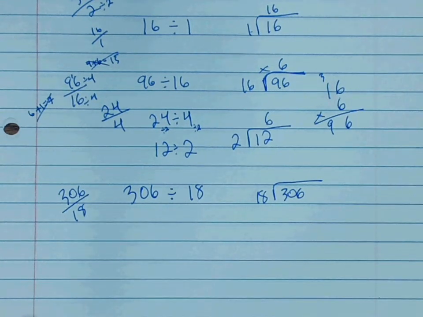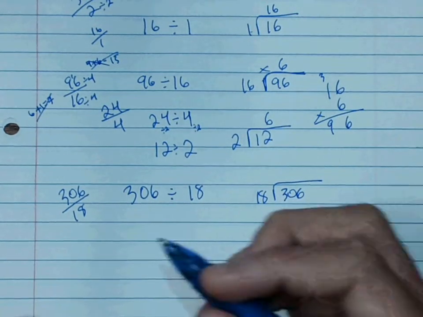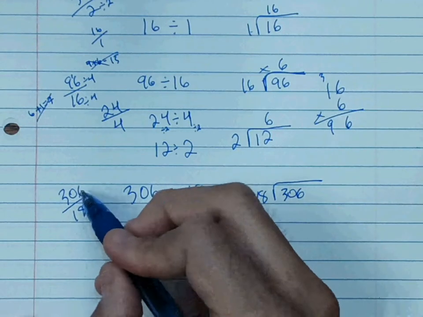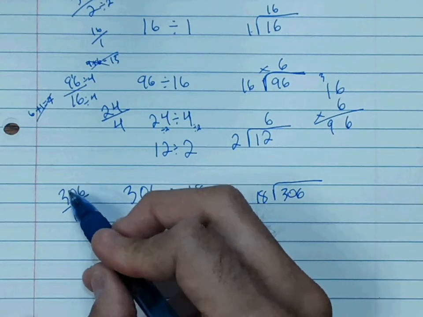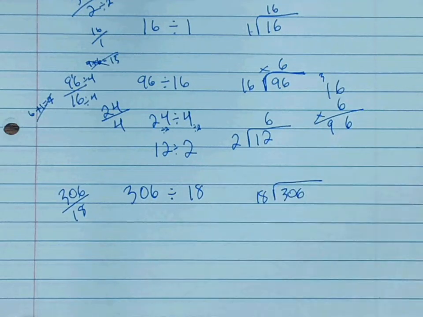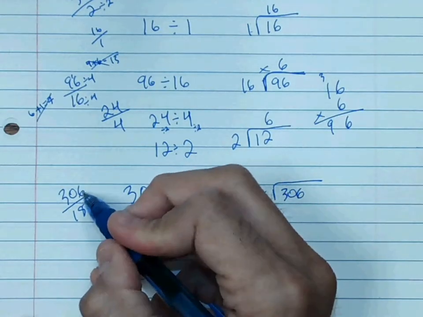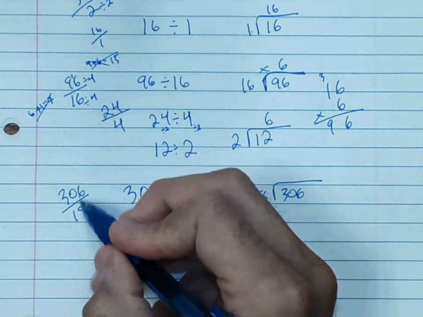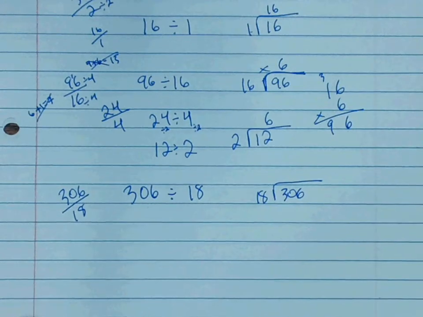But I like to use as big of a factor as I can. Well, let's see, can we divide them by 3? Well, 6 plus 3 equals 9, so that means I could divide 306 by 3. 8 plus 1 equals 9, that means I could divide that by 3 also. I think we could take it one step further. I could divide them both by 6 because they're both even and divisible by 3.